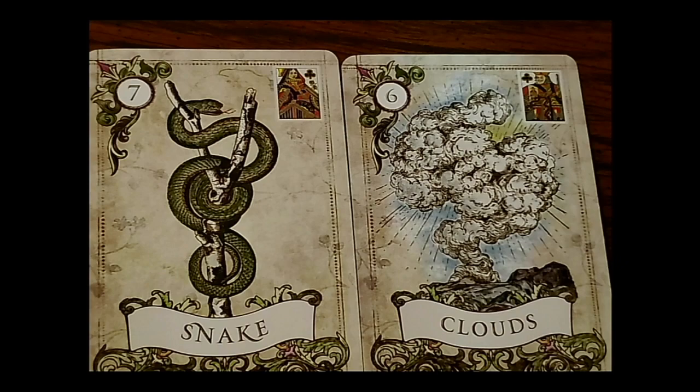This could be gaslighting, right? This is definitely dishonesty. The combination can also indicate someone who's a traitor, right? You can't believe anything that this person tells you. The snake is a liar to begin with, and then you have the clouds, which cloud things up and obscure things and make things seem like what they're not. So they're pulling the wool over your eyes in this spread.